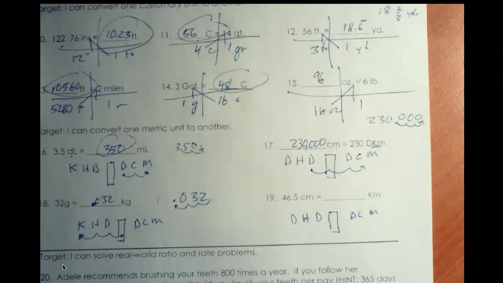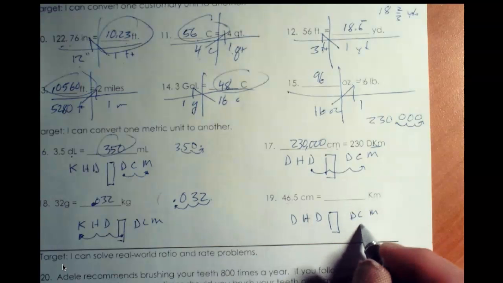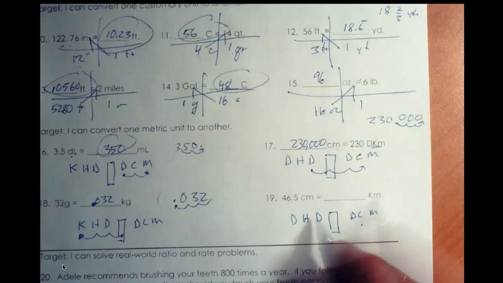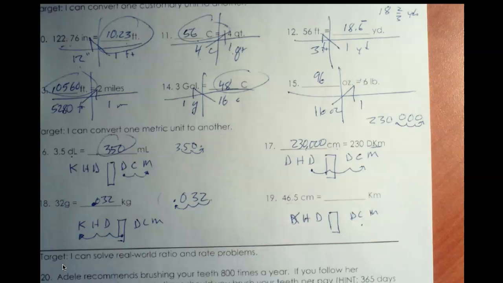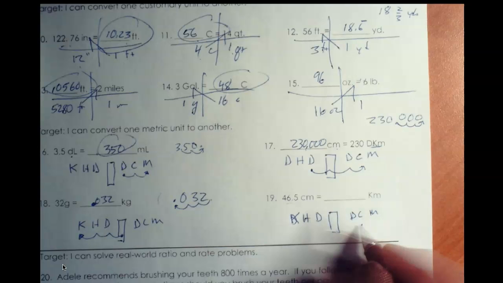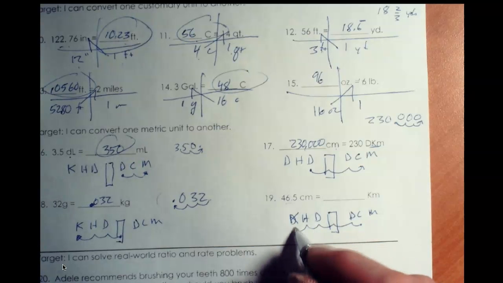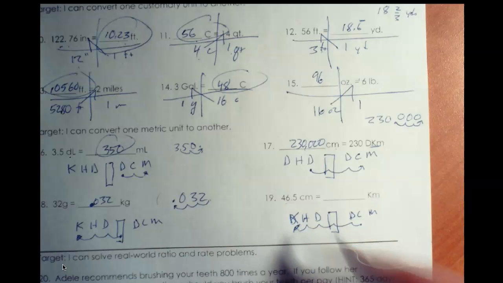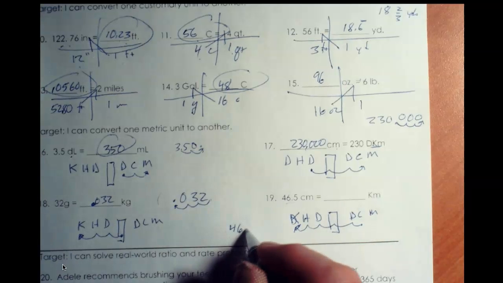0.032. All right, and now we're at 45 centimeters. We're right here, and we're going to go to what? It's not a K. I'm going to go to kilometers. So let's do that. This is 1, 2, 3, 4, 5. We're moving 5 places. So here's the 46.5.